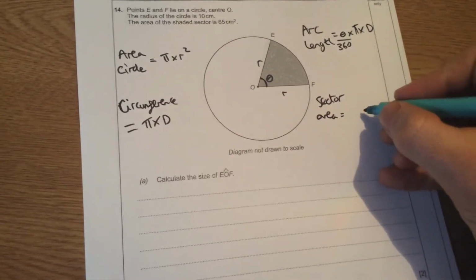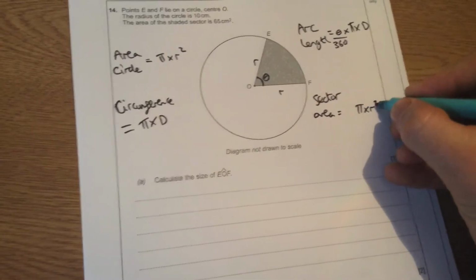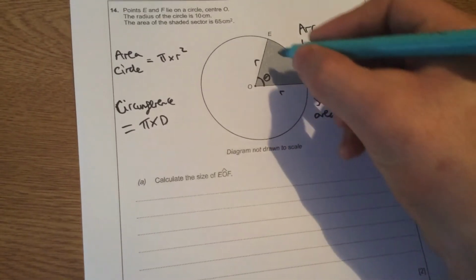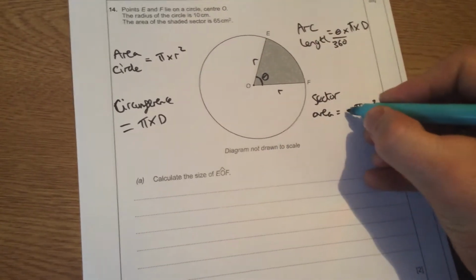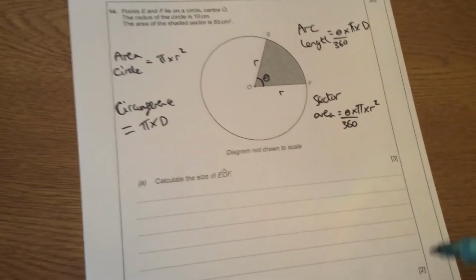Same thing with sector area. Now the area of the whole thing would be pi times radius squared. We don't want that. We only want this little chunk by here. The angle we're going to be dealing with is theta. We don't know it yet. All over 360.